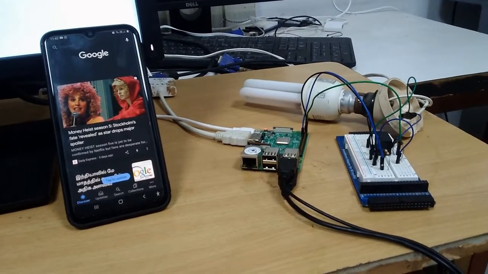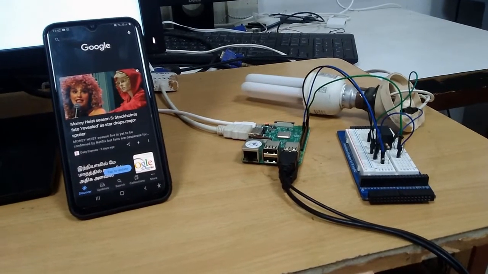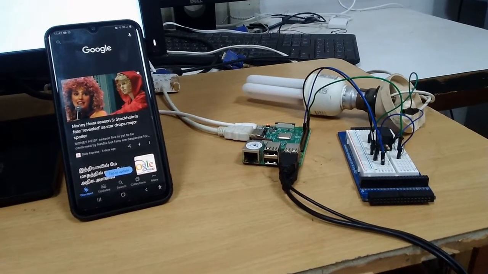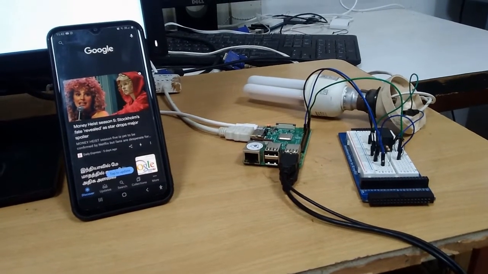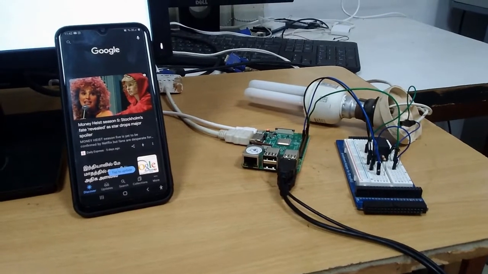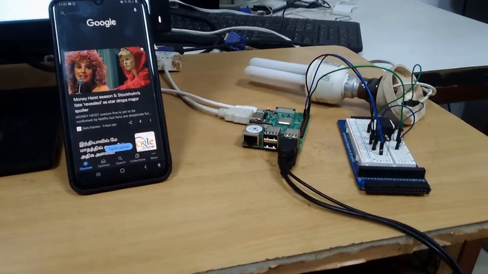If you want to control this lamp from your mobile device, connect to the local Wi-Fi network on your mobile and check whether this connection is working perfectly or not.